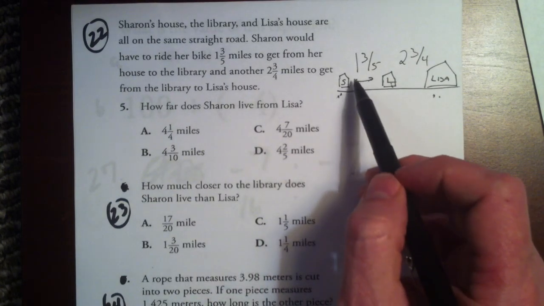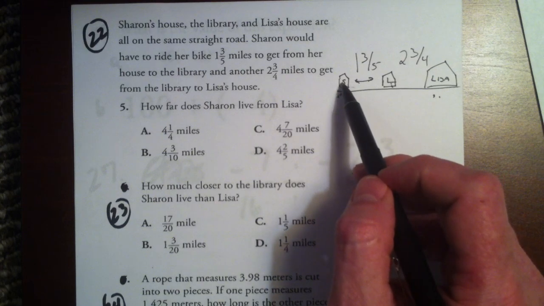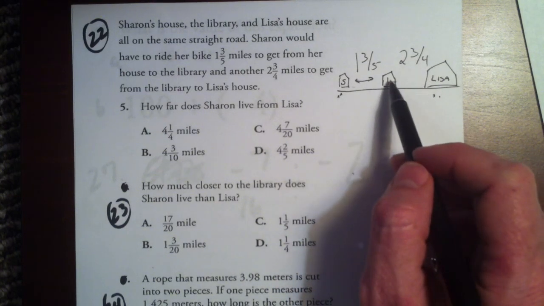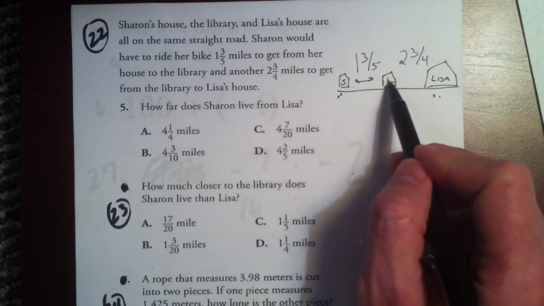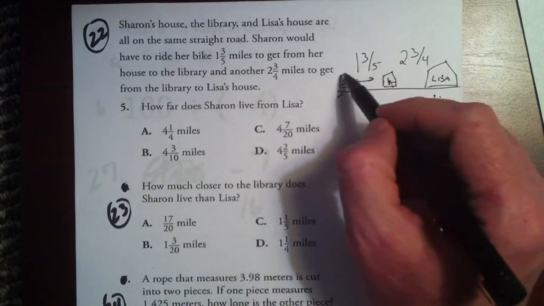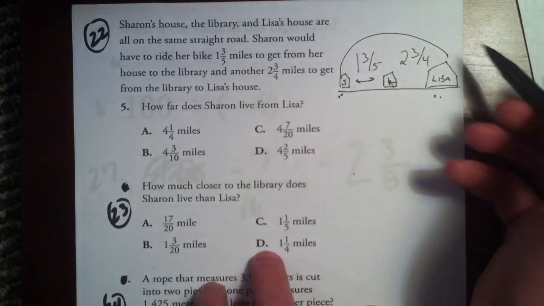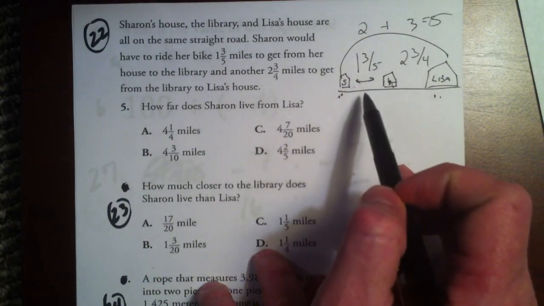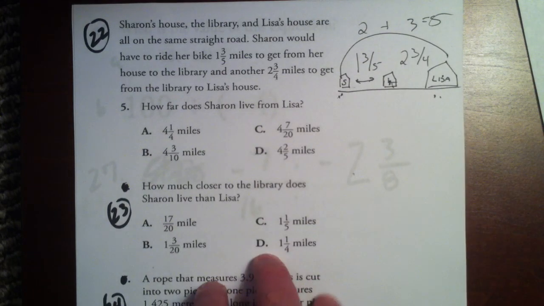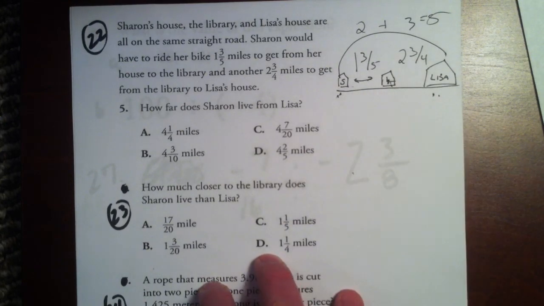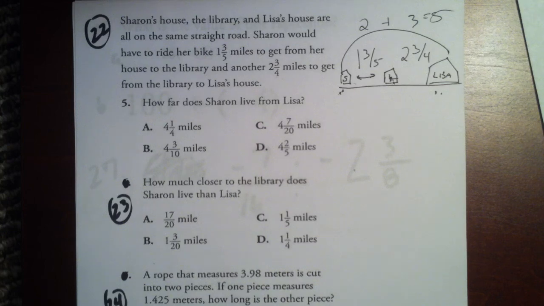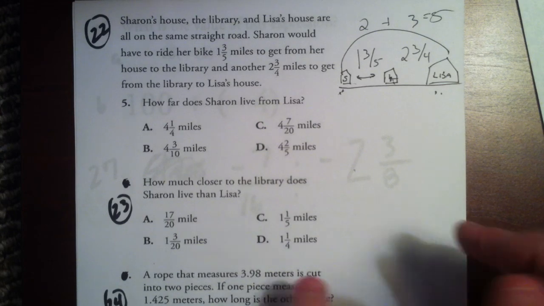Well, if it's 1 3/5 miles between Sharon's house and the library, and then 2 3/4 miles between the library and Lisa's house, if we want to figure out the distance between here and here, we would just add. So if this were 2 and this were 3, we would just say that equals 5. Well, it's not that simple because we're dealing with mixed numbers here. So the easiest thing to do is to convert these back to improper fractions and add, and then convert those back to mixed numbers again.